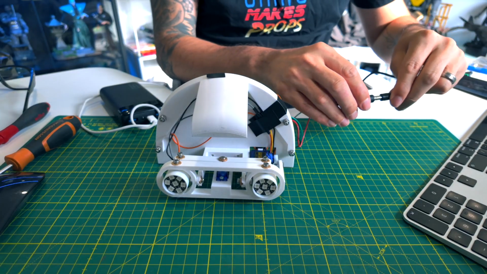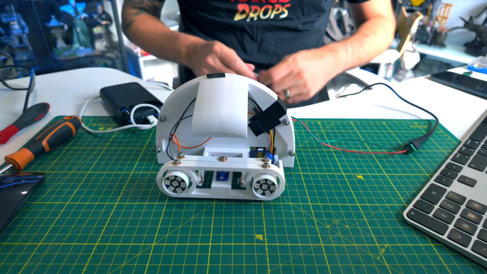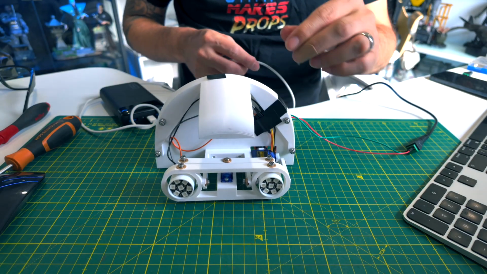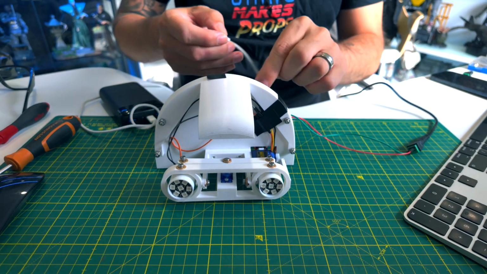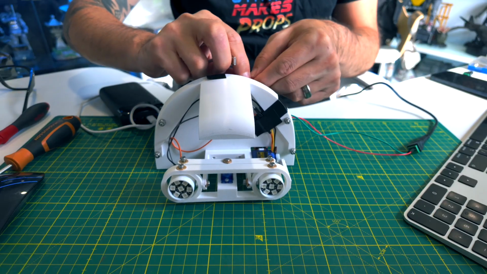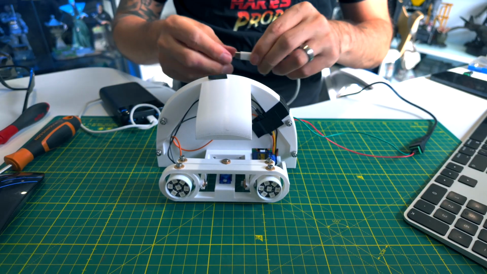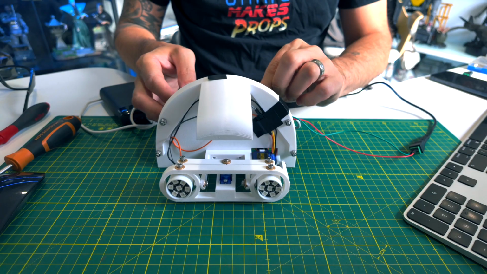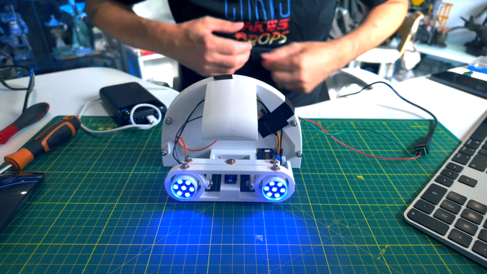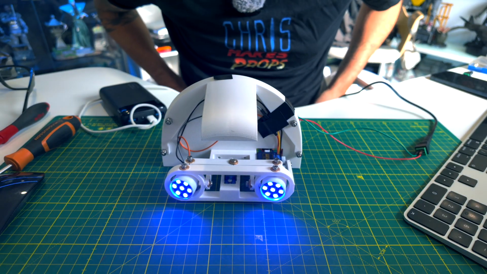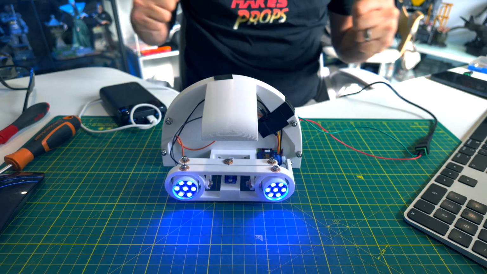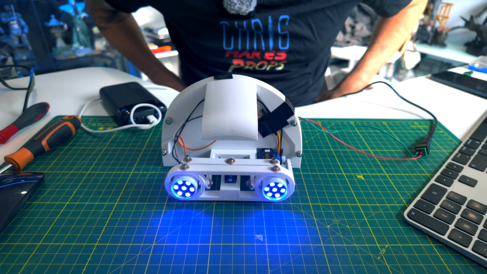Plug in here. USB, fingers crossed. This tape is actually coming off. Fingers crossed. Oh, I heard movement. Oh, yeah, both of them are working.